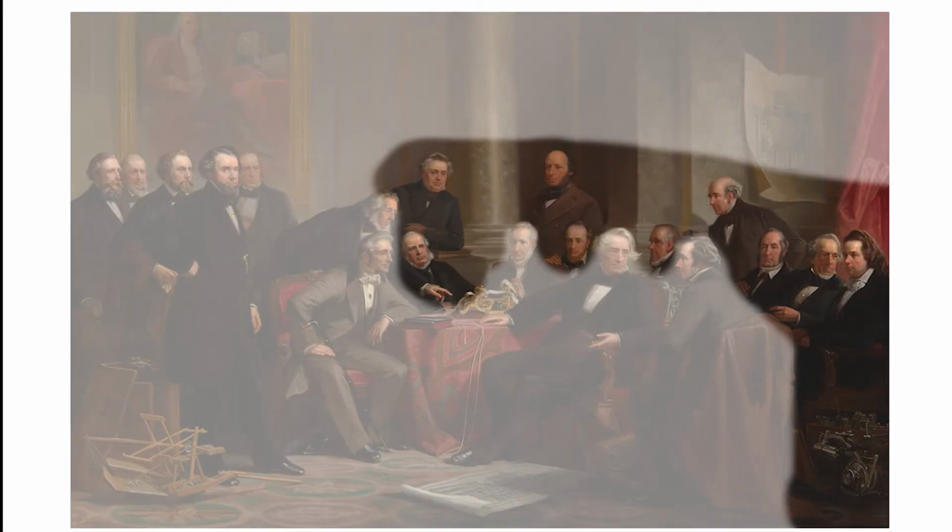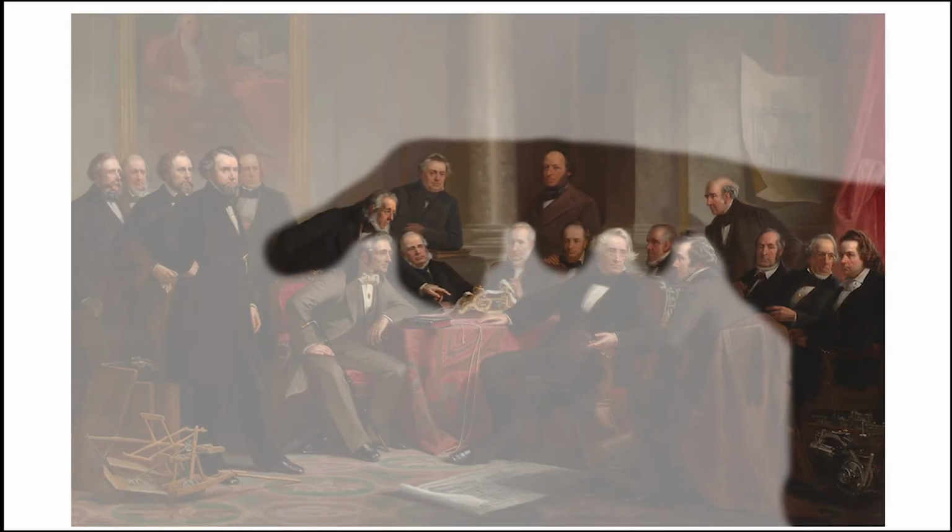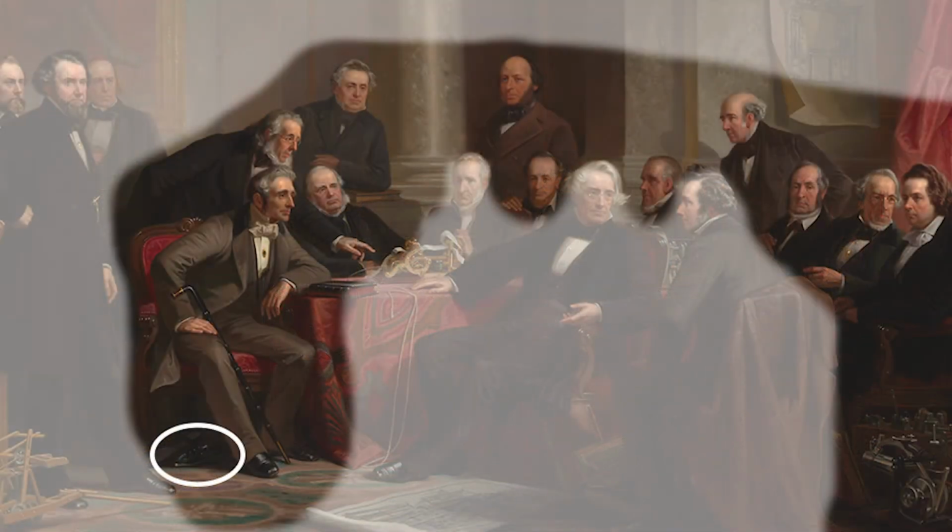Look at John Henry, who invented the earliest electric motor. He's tucked in and leaning back behind the outstretched arm of Peter Cooper, who founded the Cooper Union for the Advancement of the Arts and Sciences. Sitting in front is Charles Goodyear, who invented rubber. Look closely. Notice the upside-down shoe near his seat.